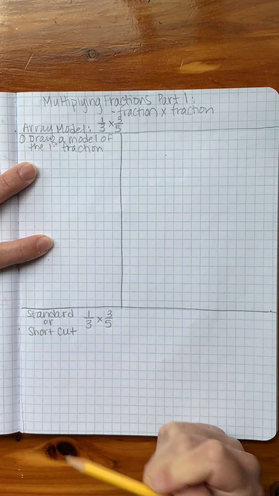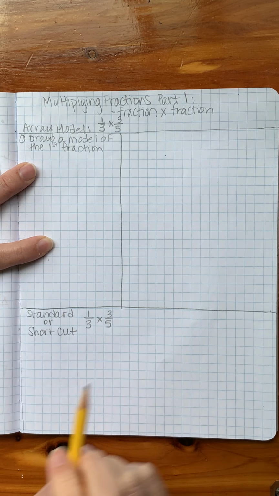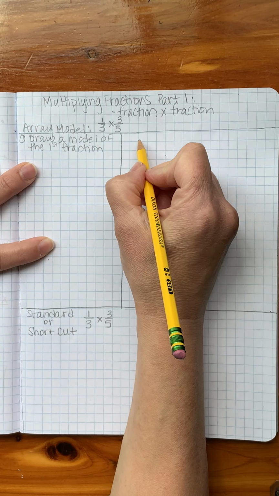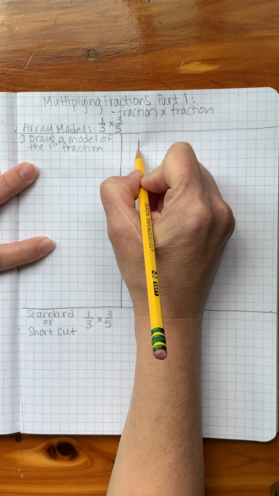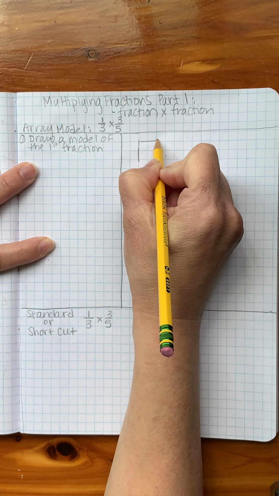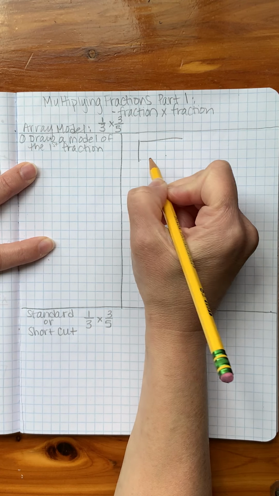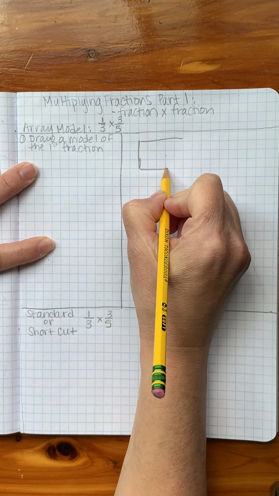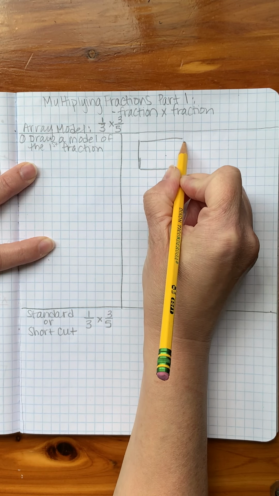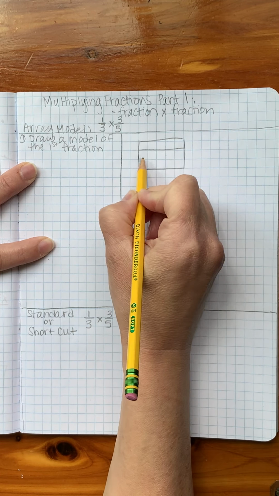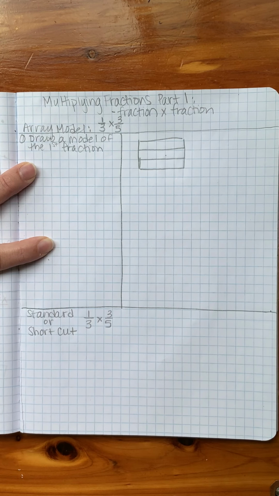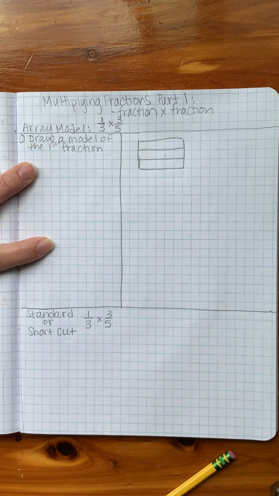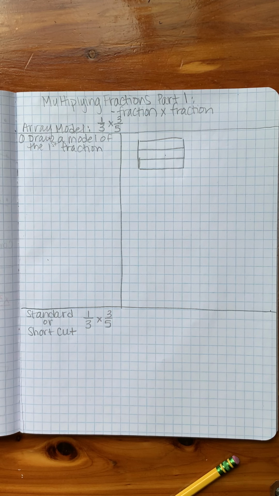If somebody said, draw me a picture of 1/3, I would draw a picture that looks like this. I have my shape, it's cut into thirds, and now I'm going to select 1/3 of that fraction.